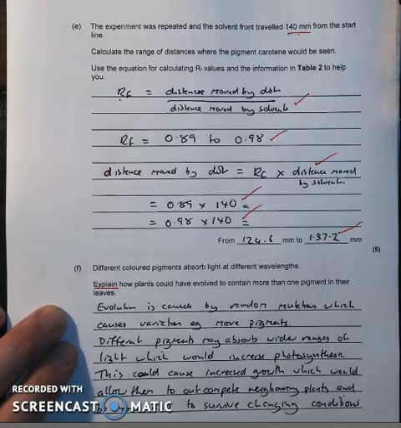Right. So what does that mean? Well, they're more likely to survive. They're then more likely to be able to pass on their genes to their offspring.